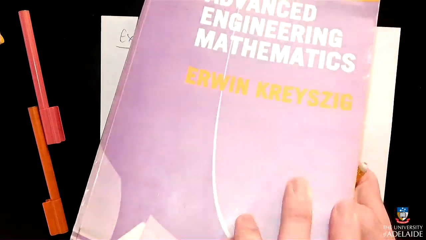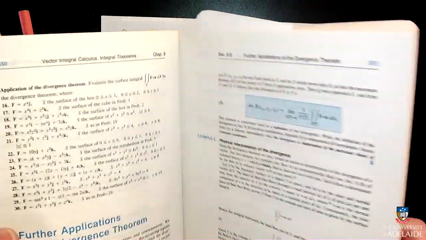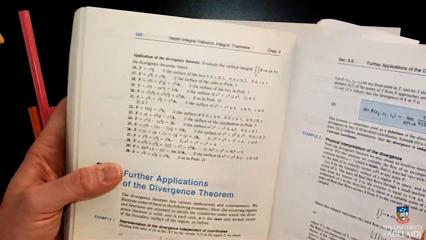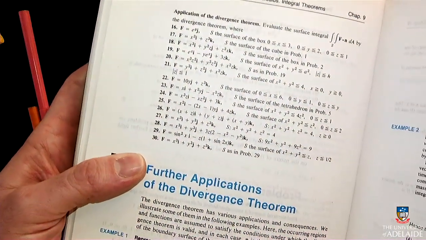This is an old version of Kreyszig, but it's still good. And there's an exercise here for using the divergence theorem. So let me do that.